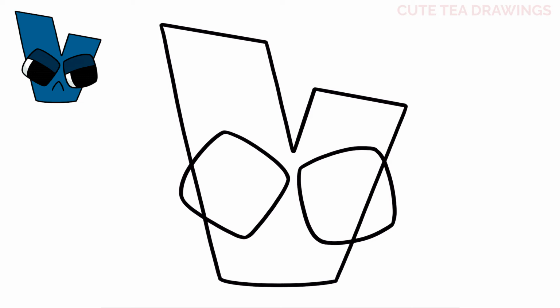Next, let's erase the overlapping lines inside the eyes. Next, let's hop inside each eye and draw angled lines across the center. Then underneath, let's draw a curved line down on the left, and the same thing in the right eye. And then let's color both of these in black.